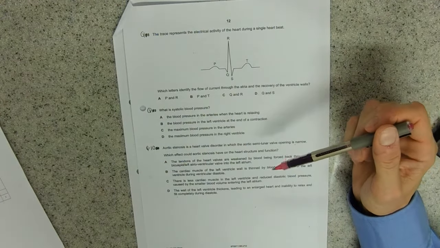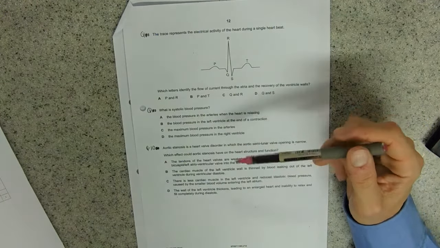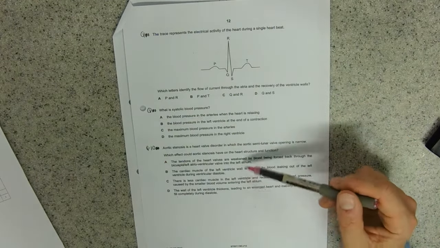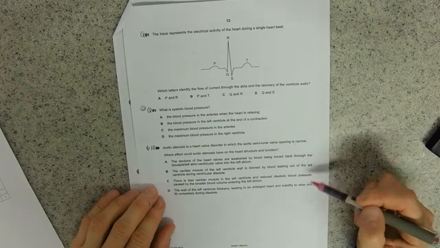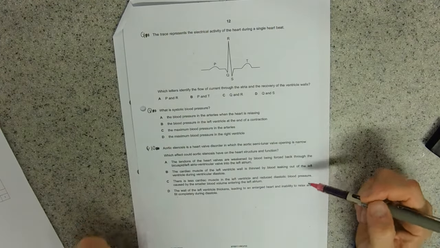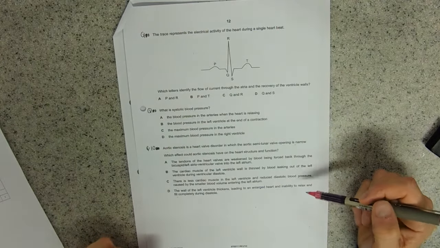And question 10. I could come up with a couple of answers here. The important thing is you can get rid of a couple of wrong answers, and then you're left with a couple that you think, oh, okay, and then going for one of those.